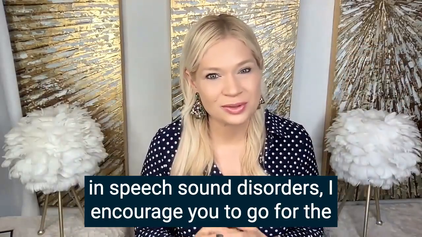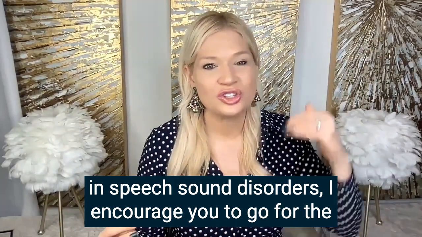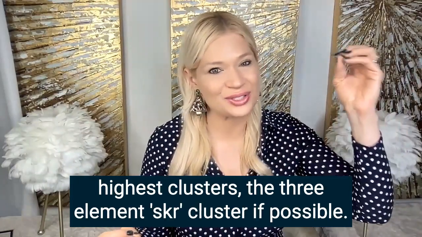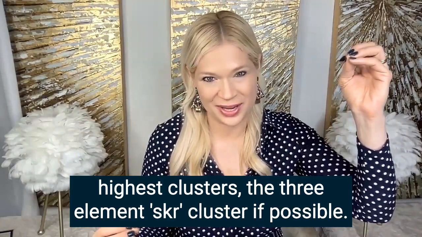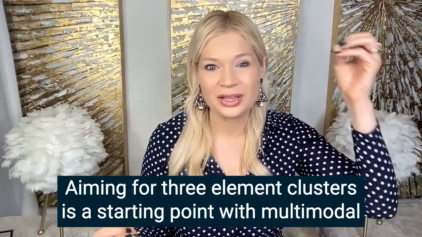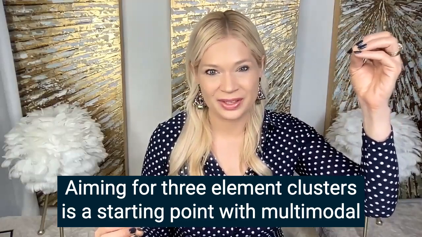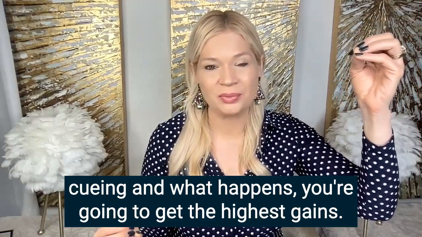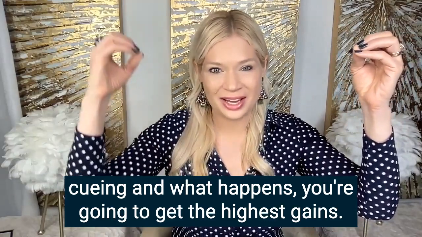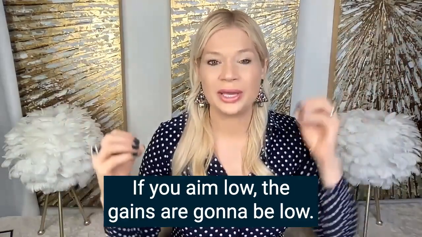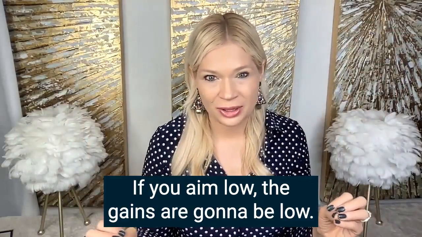With speech sound disorders, I encourage you to go for the highest clusters, the 3-element SKR cluster if possible. Aiming for 3-element clusters as a starting point with multimodal cueing, and what happens? You're going to get the highest gains. If you aim low, the gains are going to be low.